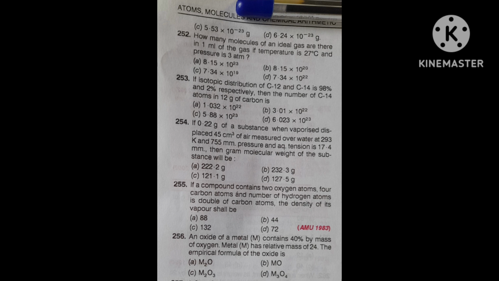Then you have to calculate the volume. The volume you don't know. First you have to calculate the volume, then you will calculate the gram molecular weight. So first calculate the volume: 760 into V2 divided by the standard temperature 273, which you know. After calculation, you will get the volume equal to 40.7 cc. After that you can calculate the gram molecular mass easily.